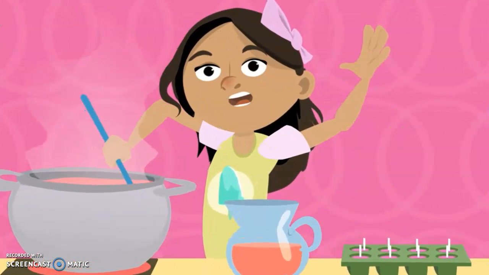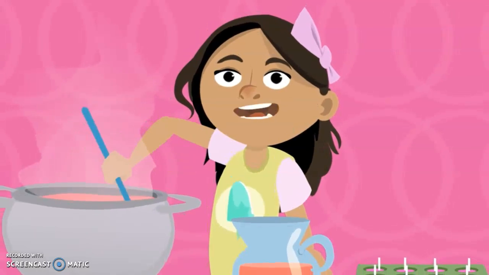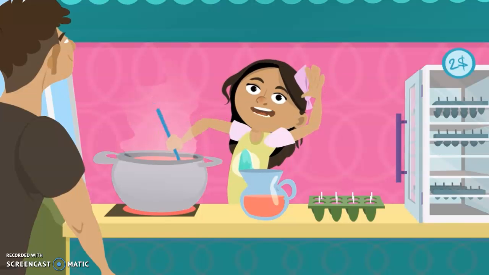That is all about states of matter. Very interesting, isn't it? Well, I'm leaving now. I won't sell any popsicles if I don't. See you around.